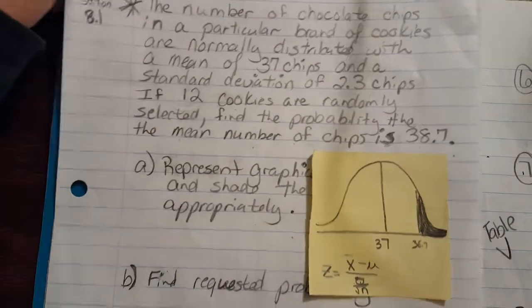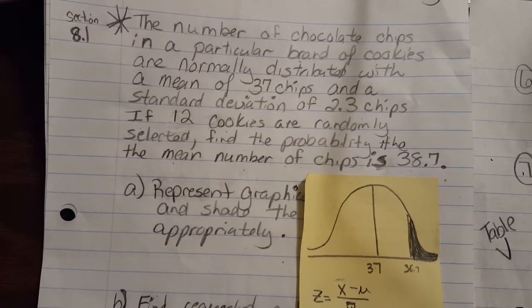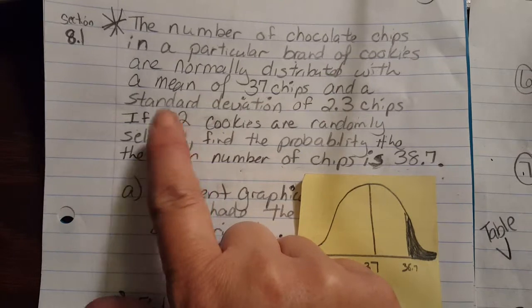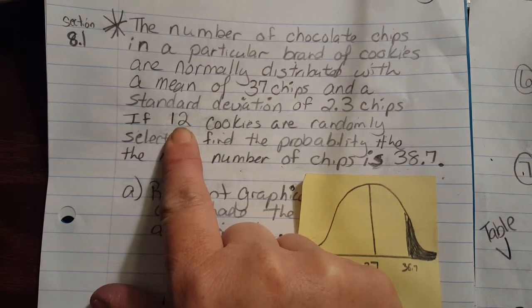Okay, I had to pause because I was coming up with a crazy number for my z-score and had to figure out what was going on. The only thing I could figure out is this number, my sample size, was too high.